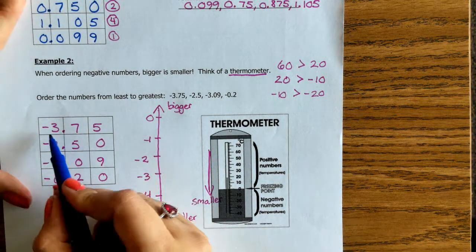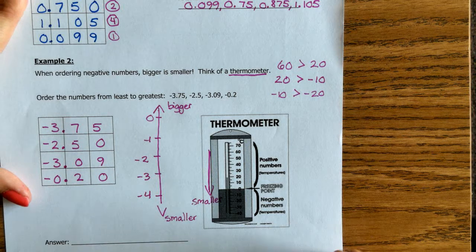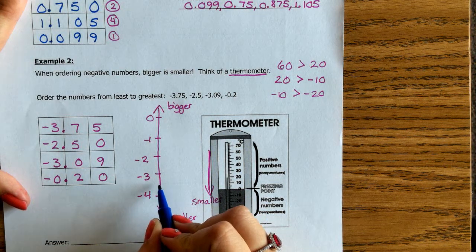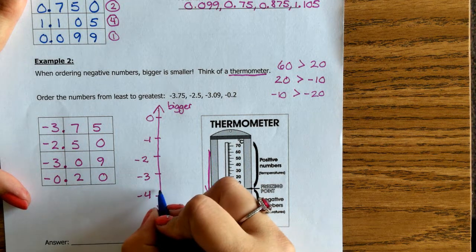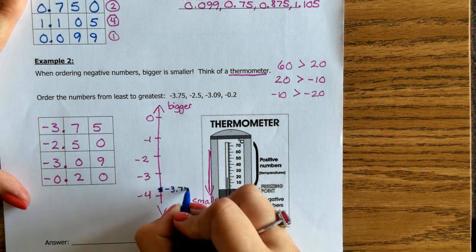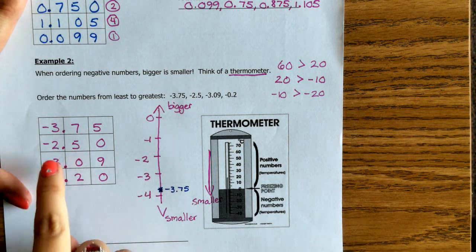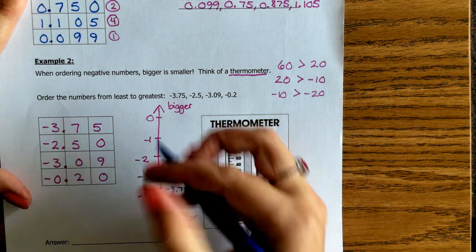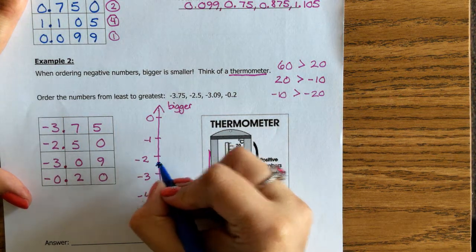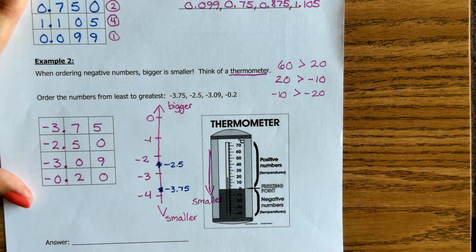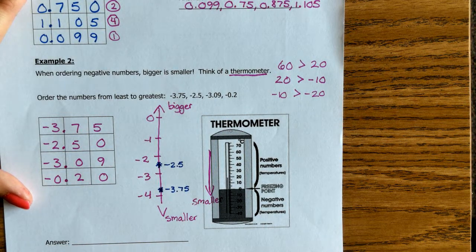So if I'm thinking of negative 3.75, I know it's between negative 3 and negative 4 and a little more than half. So I'm going to place that one about right here. Next one I have is negative 2.5. That one's pretty easy to place between negative 2 and negative 3, right in the middle there. Then I've got negative 3.09. So this is where it's a little bit tricky.